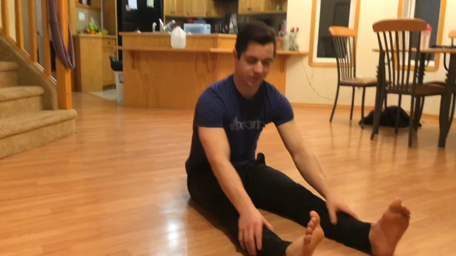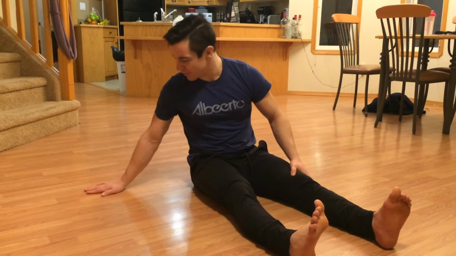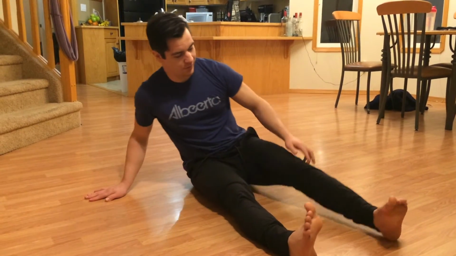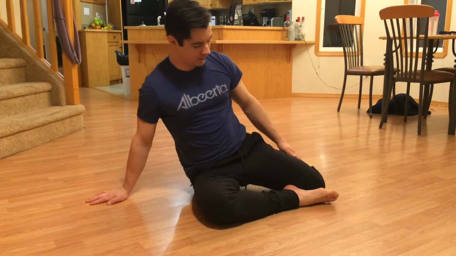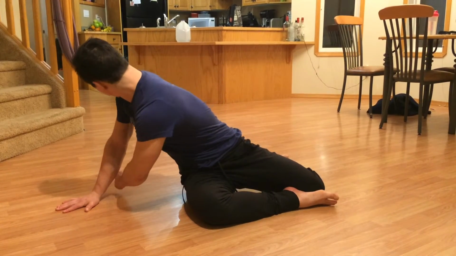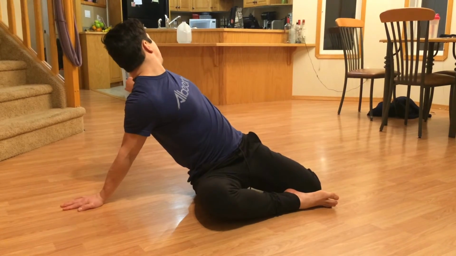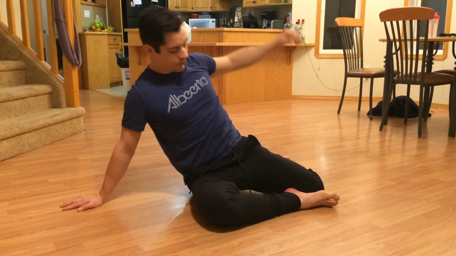Okay, the third and final stretch for your spiral lines. Get you to plant your hand directly beside you. Bend both of your legs like so. Get you to start, straight hand, reach as far back as possible, and as far back the other way while looking at your hand the whole time, and you'll feel it in your stomach and your back as well.